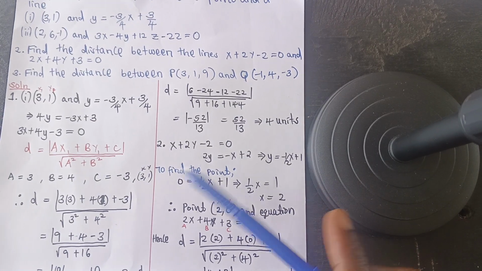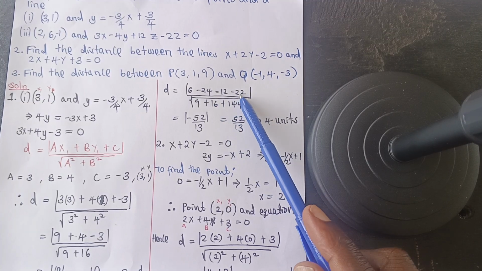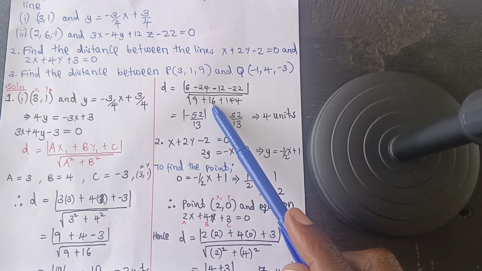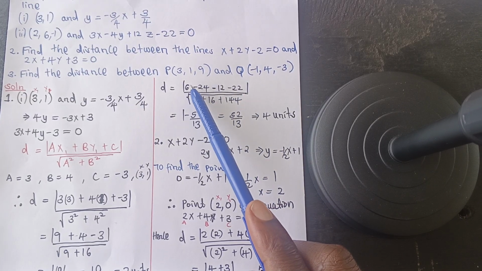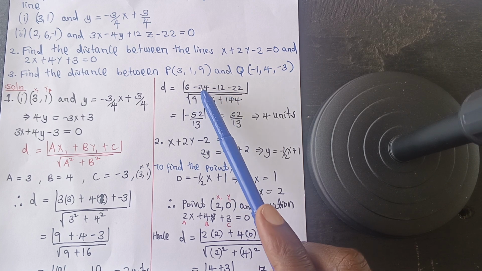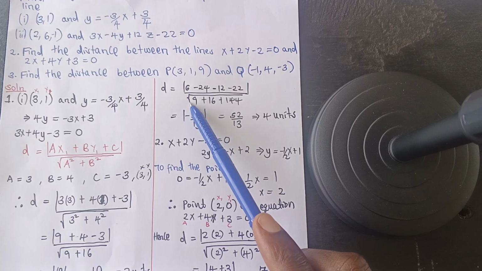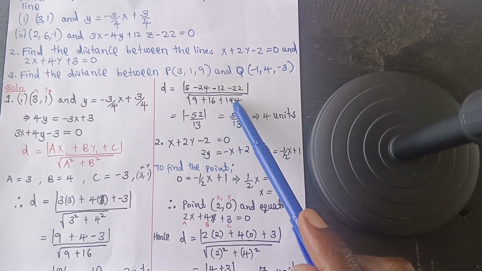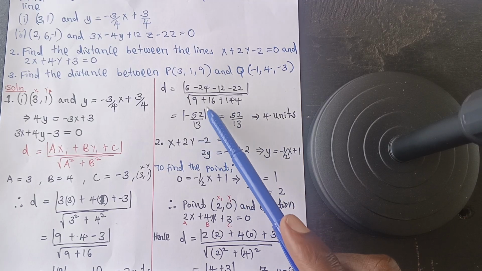Therefore, if we solve out, it's going to be 6, negative 24, negative 12, negative 22 over the square root of 9 plus 16 plus 144. So on the numerator, if we solve out, it's going to give you negative 52, and in the denominator side, it's going to give you 169, and the square root of 169 is going to be 13.